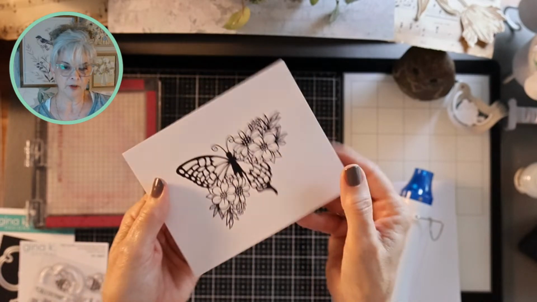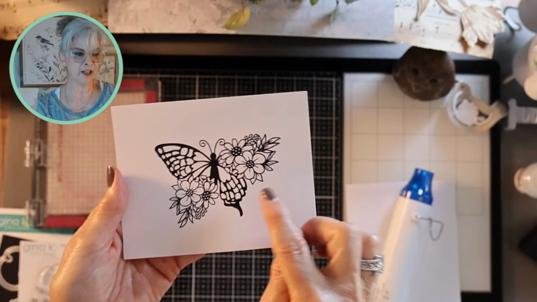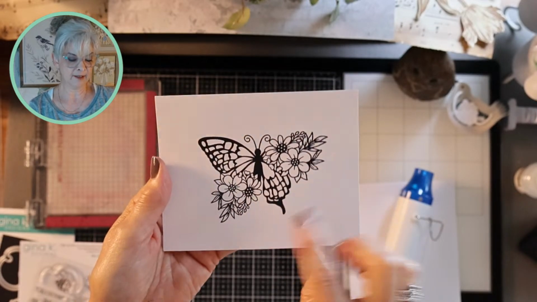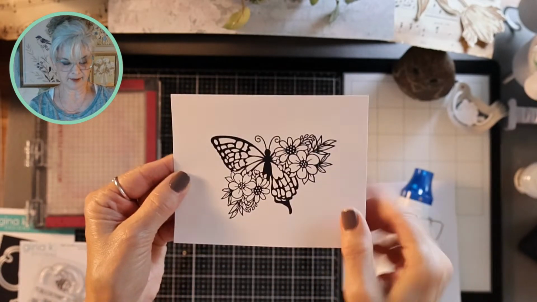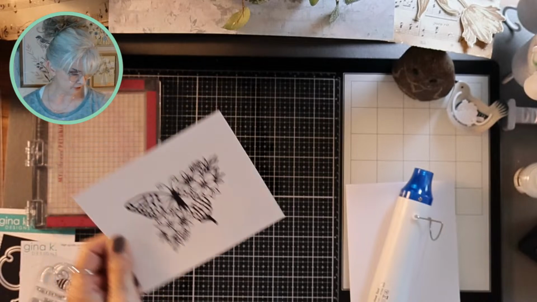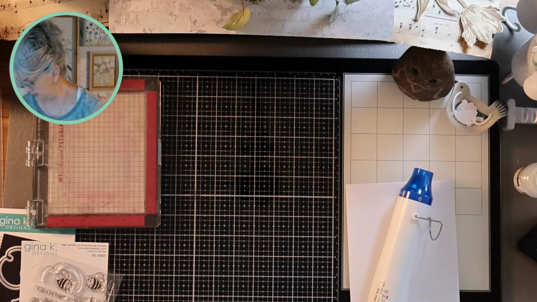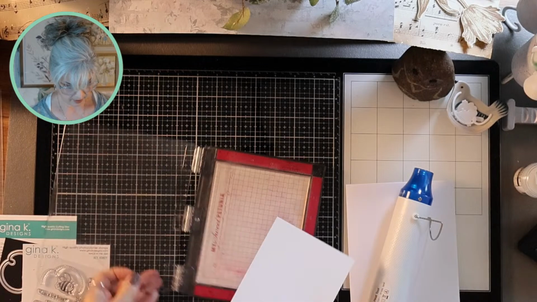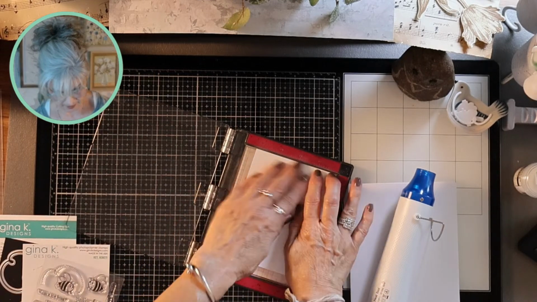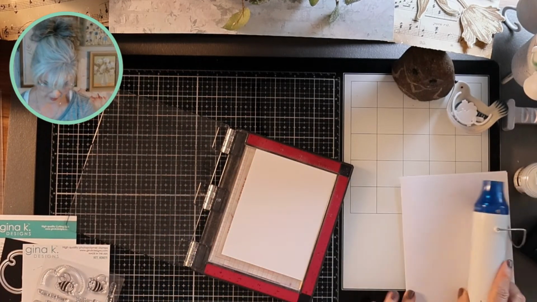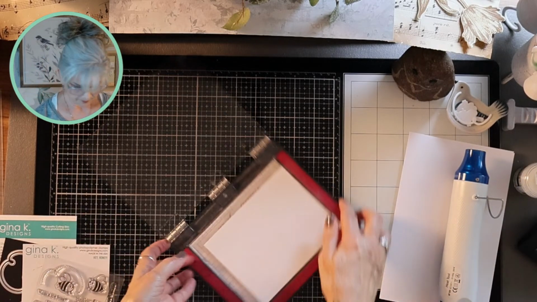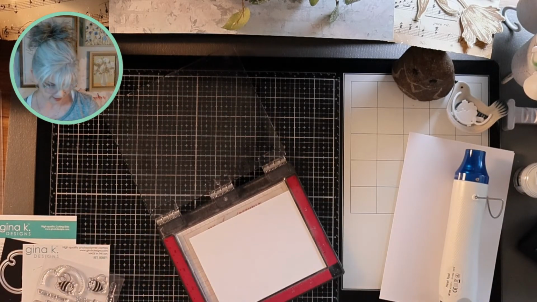But the reason why I'm doing this is this makes coloring a lot easier, because the embossed areas are raised a little bit. So we're gonna set this aside and we're gonna color it in just a minute. So I'm gonna go ahead and do the stamping of my other stamps, which are the bees, and we're gonna heat emboss. We're gonna do the same exact process. All right, so I need my anti-static powder.